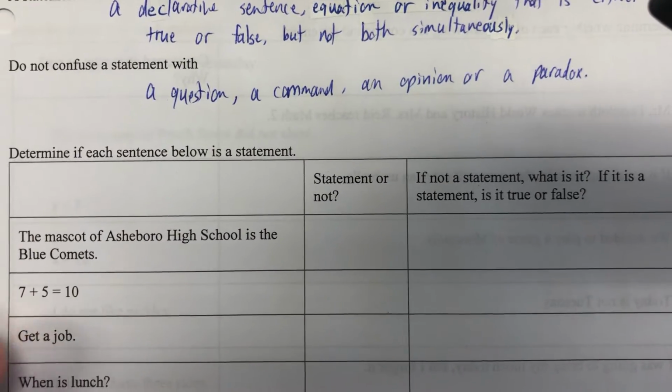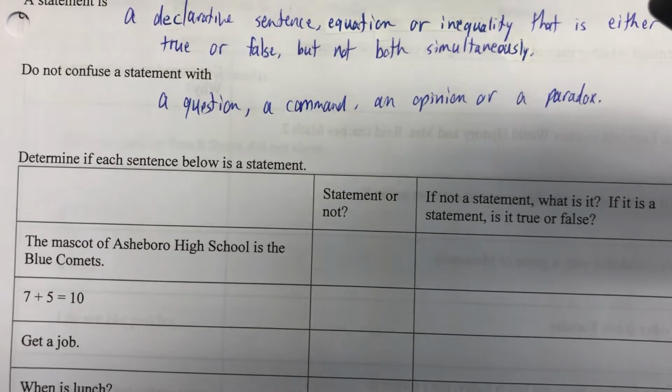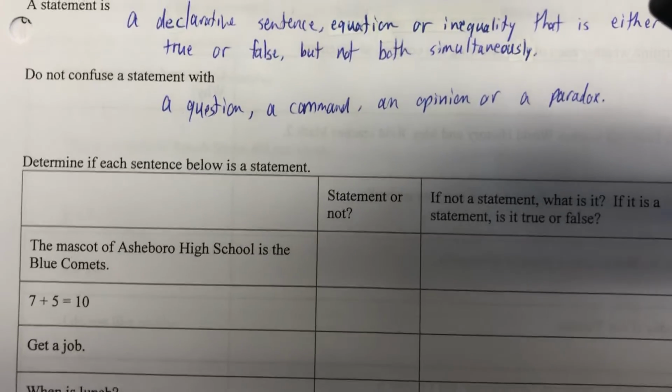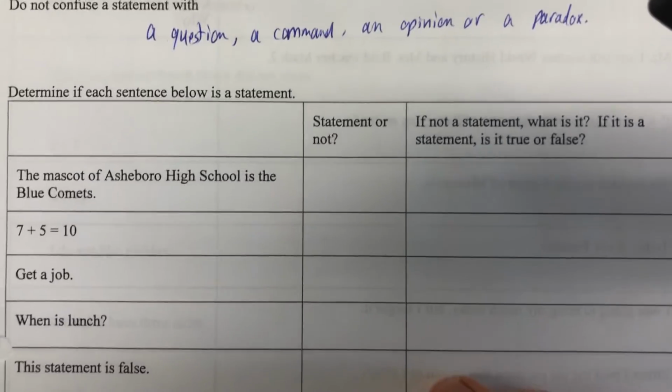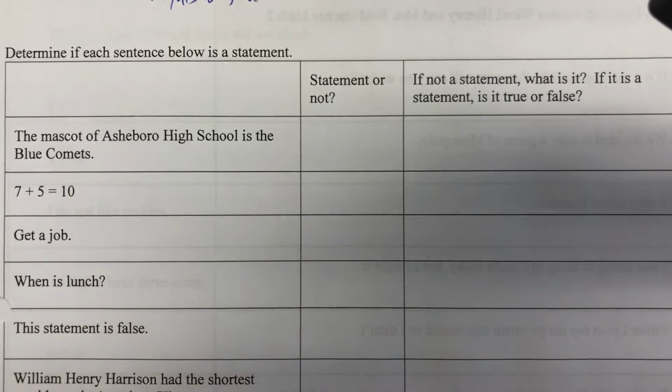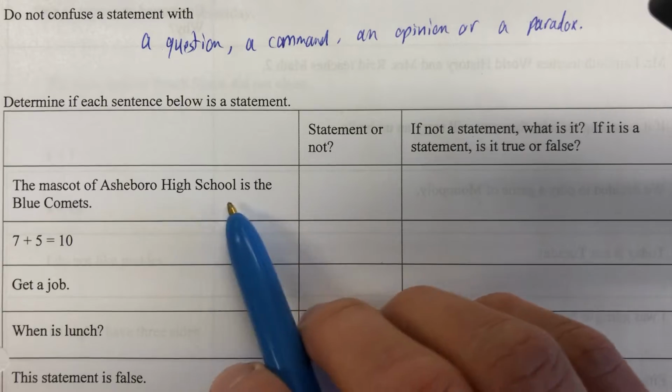All right, here we go. We are going to do some, but not all of these. And when we do them, we will decide if it's a statement or not. And then if it's not a statement, we're going to decide what it is. Okay? So the mascot of Asheboro High School is the Blue Comets.